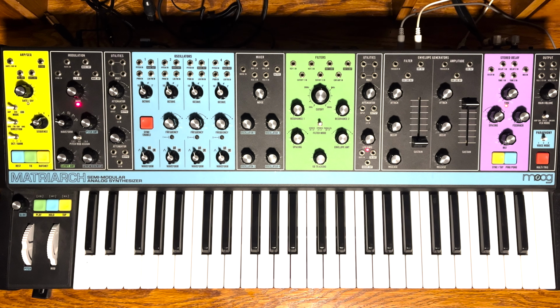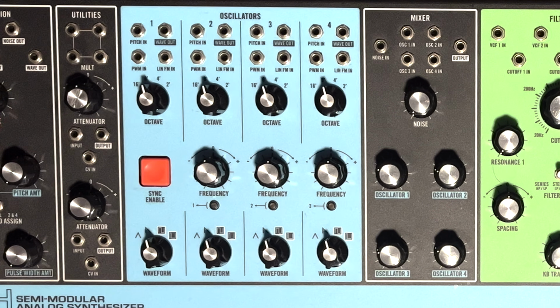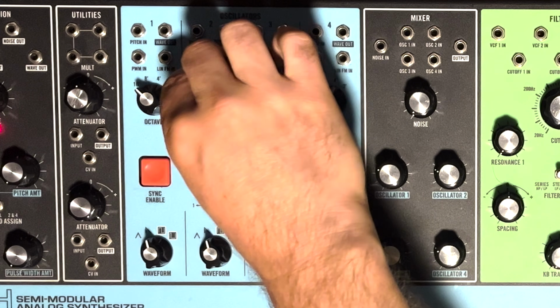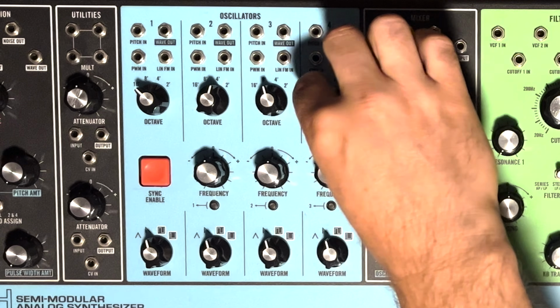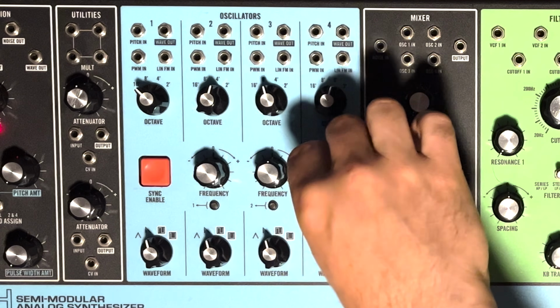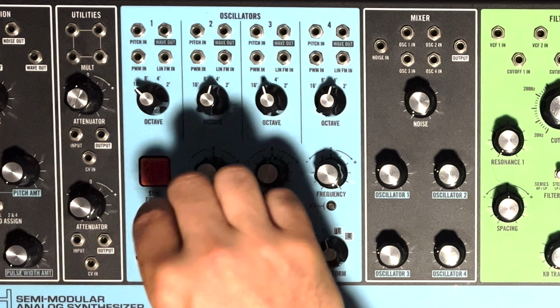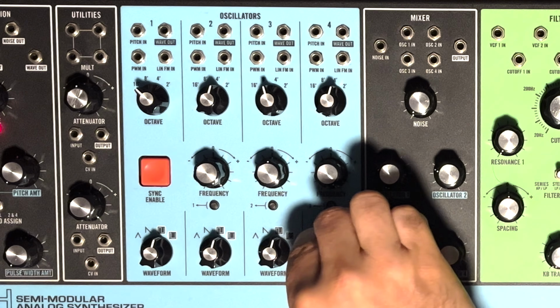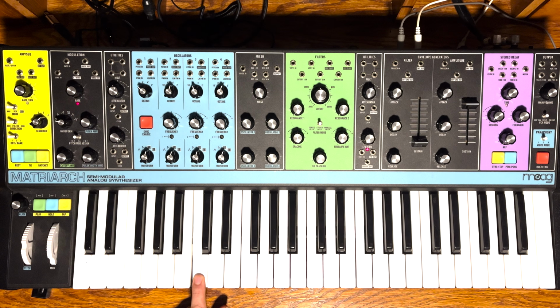So let's move on. Okay, let's set up a patch. I'm going to start with the oscillators. I'm going to offset the octaves. I'm going to go 16, 4, 8, 4. And I'll offset the pitch of oscillators 2 and 4 by a fifth and set them all to pulse waves.